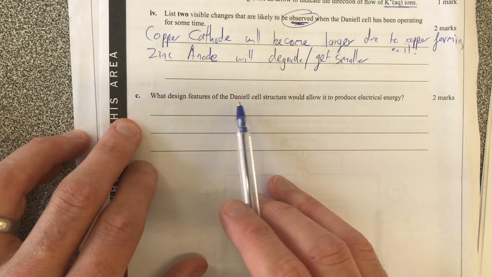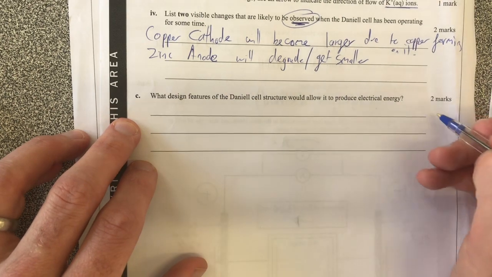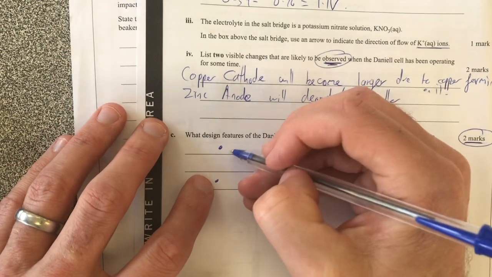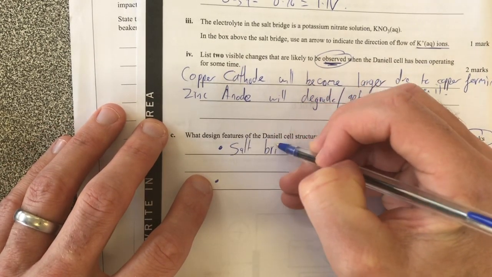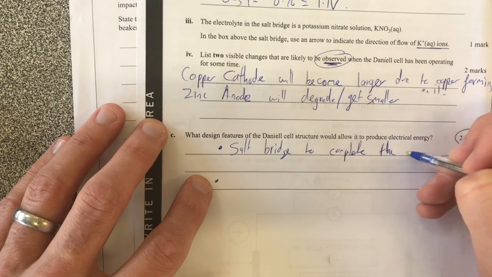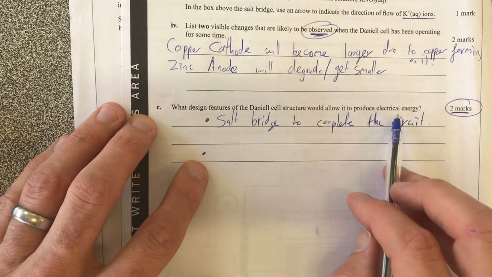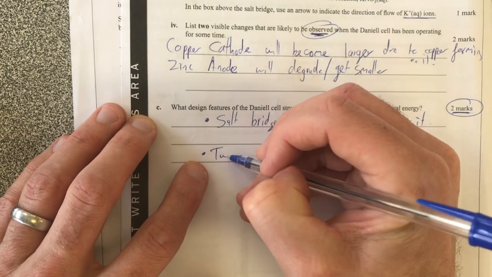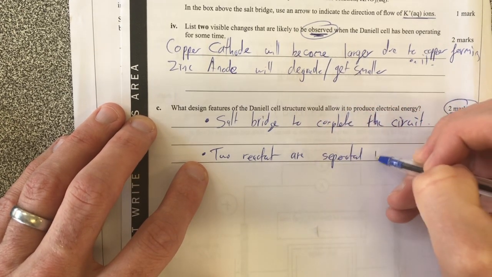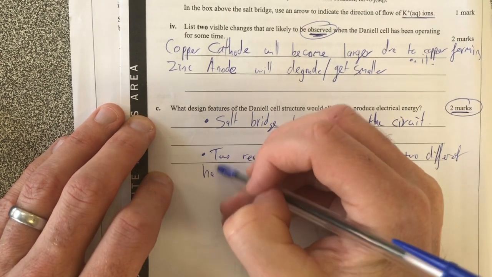Now, what design features of the Daniell cell structure would allow it to produce electrical energy? Well, we need two marks here, so I'm going to put two little dot points there. The first thing is it has a salt bridge to complete the circuit. So that's really important. And also, to produce electrical energy, we need to have the two reactants separated into two different half cells.